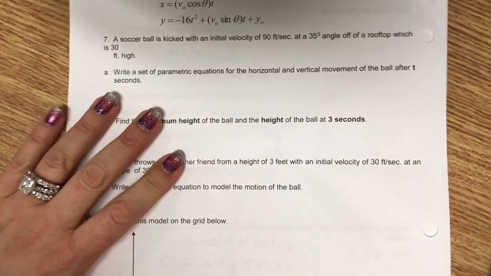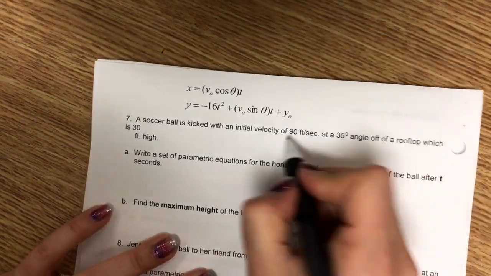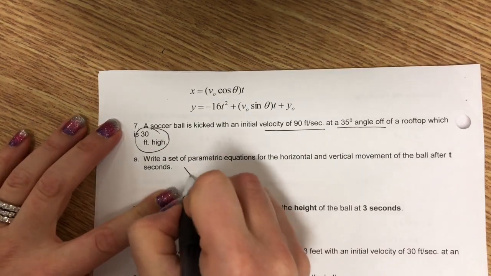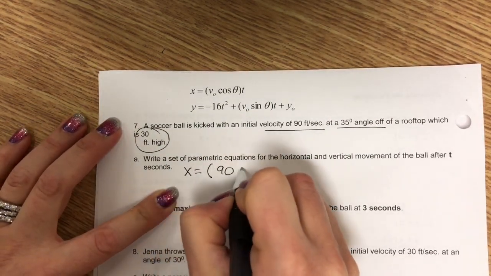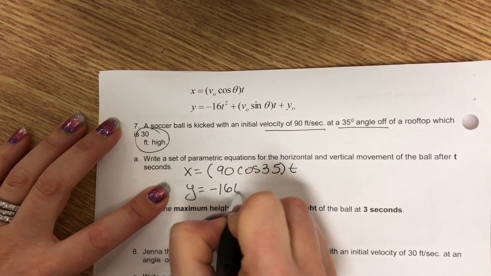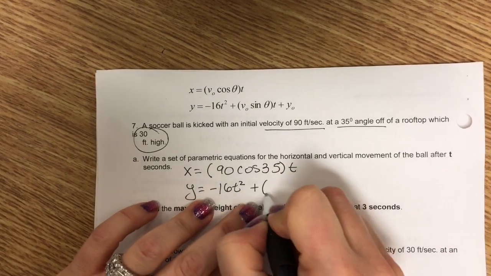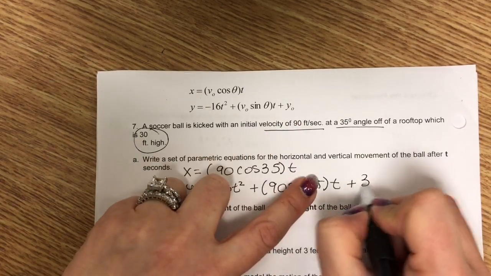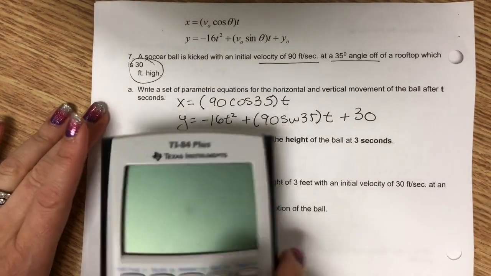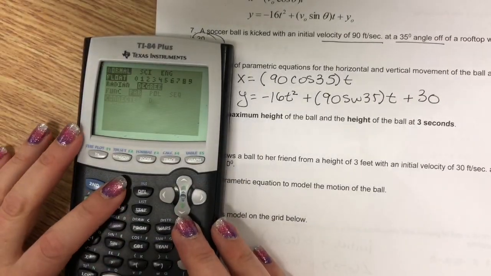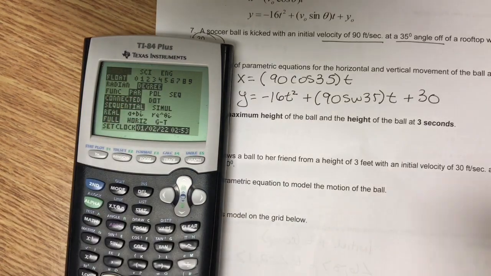All right, word problems. A soccer ball is kicked with an initial velocity of 90 feet per second at 35 degrees, at an initial height of 30. So we've got 90 cosine 35t, and then -16t squared plus 90 sine 35t plus the initial height of 30. Okay, so for your calculators, make sure you're in degree mode and parametric mode.